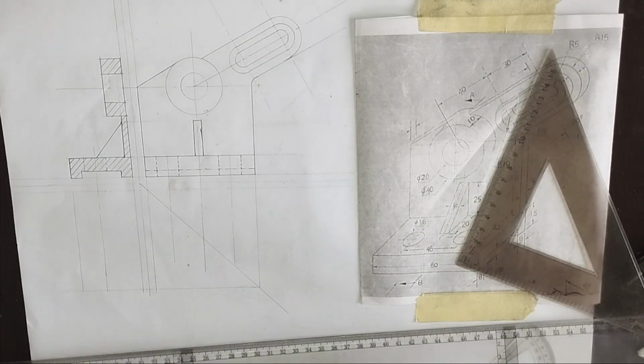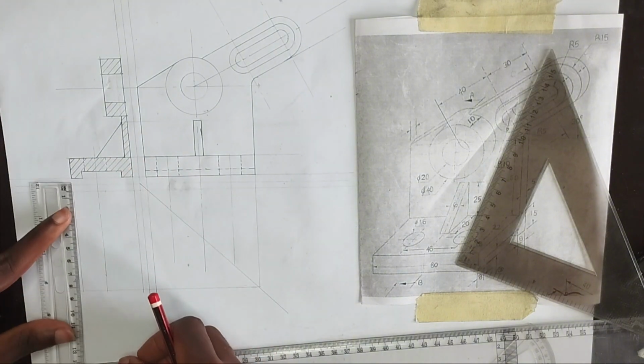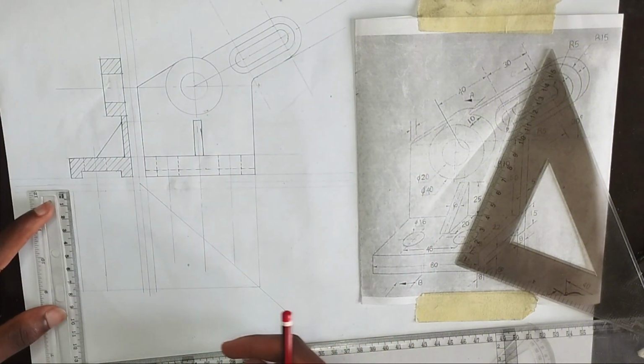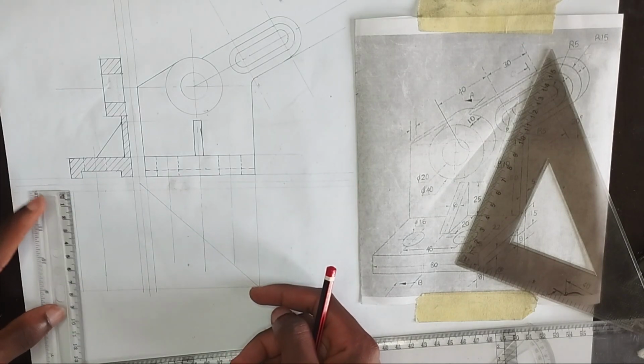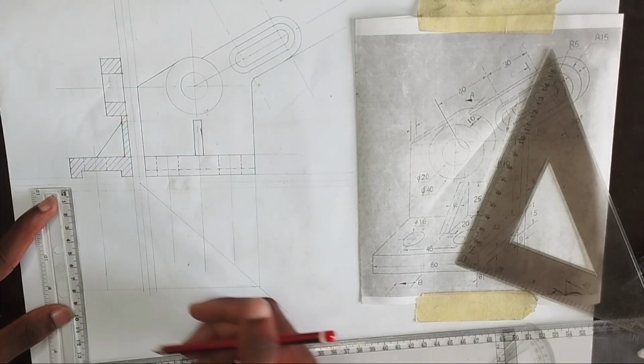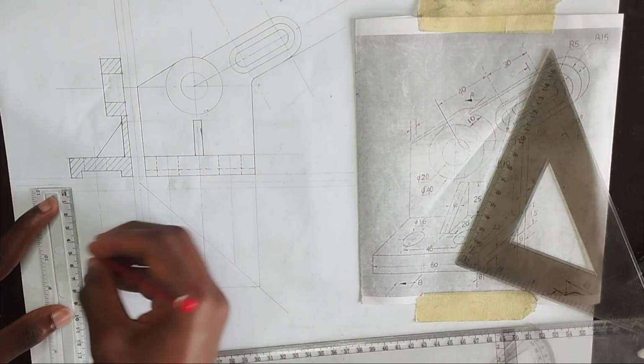The total length of the plan is 80mm, as projected from the side view. So what we are going to do is to get the center first, and in order to get the center, it is going to be 40.